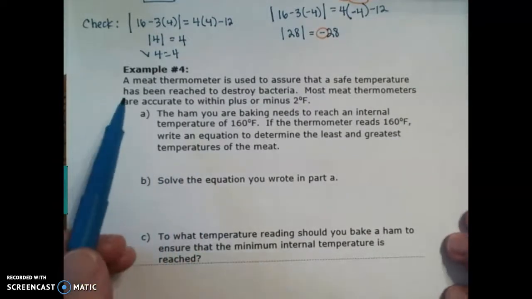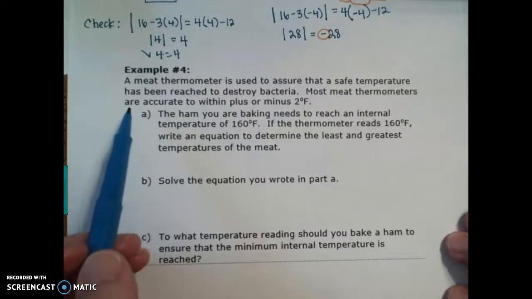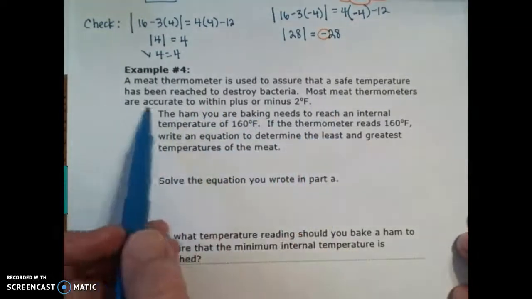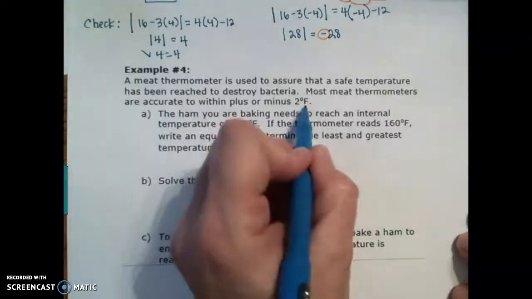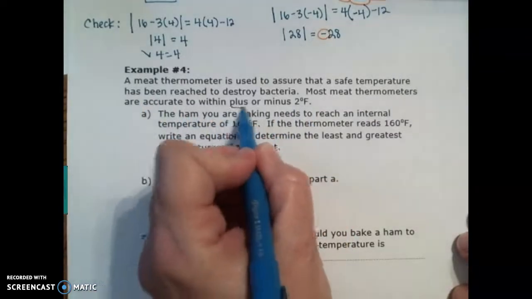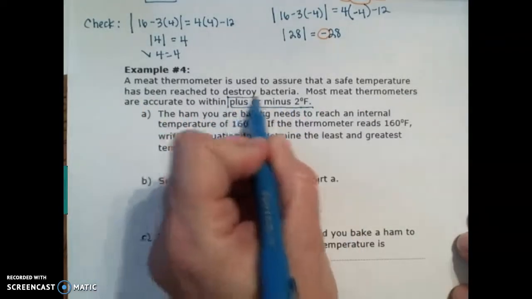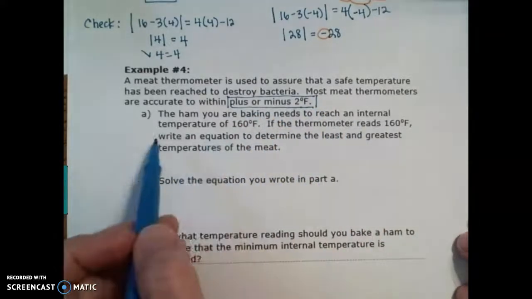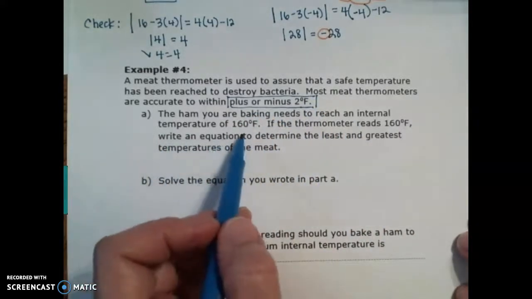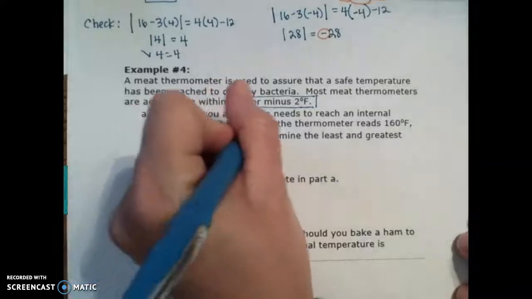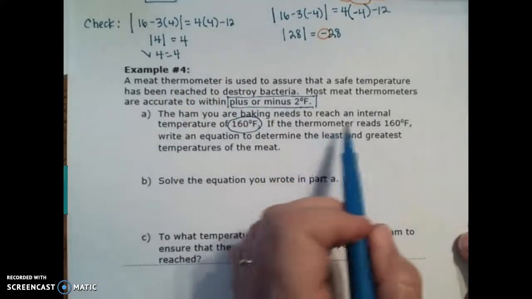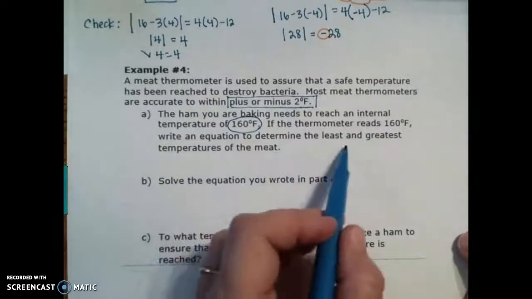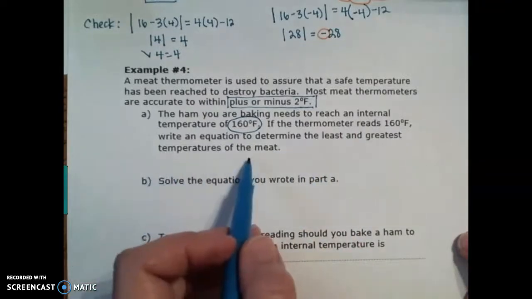So it says, a meat thermometer is used to assure that a safe temperature has been reached to destroy bacteria. Most meat thermometers are accurate to within plus or minus 2 degrees. So that's important. I'm going to box this off. The ham you are baking needs to reach an internal temperature of 160 degrees. So this is our target number. If the thermometer reads 160 degrees, write an equation to determine the least and greatest temperatures of the meat.